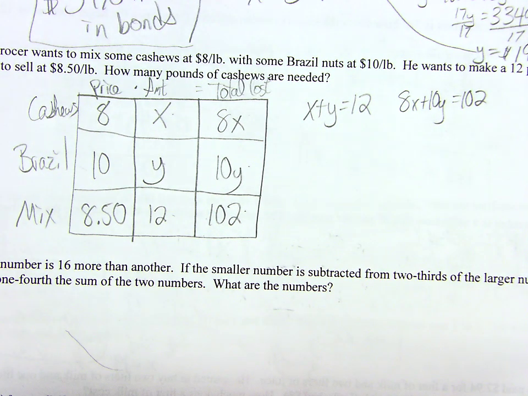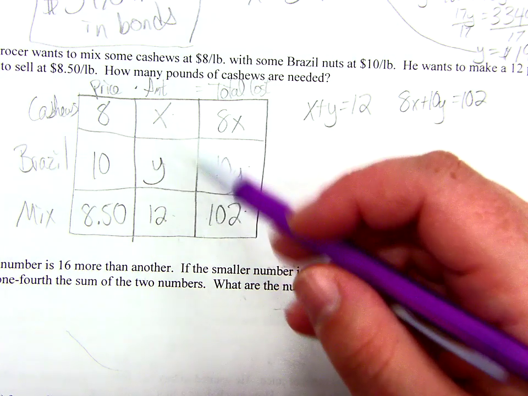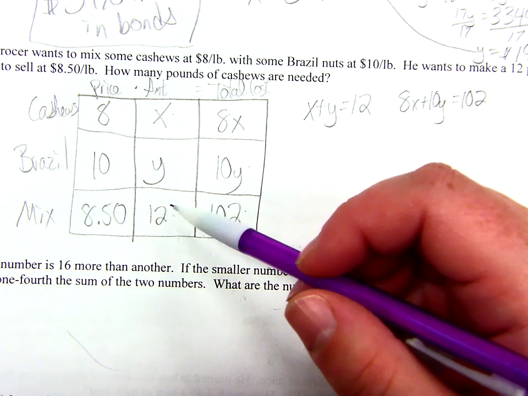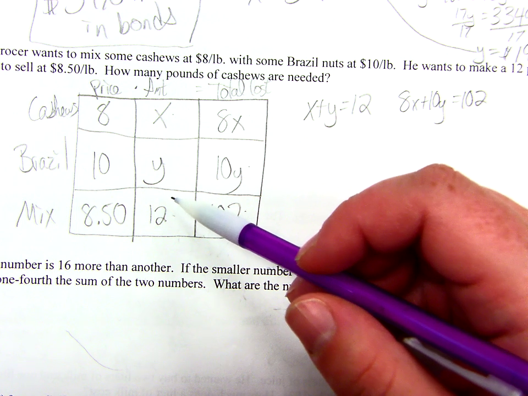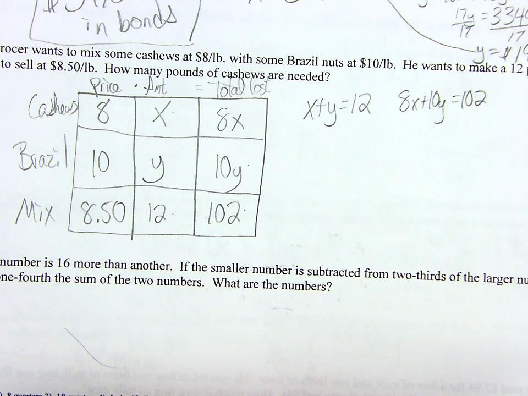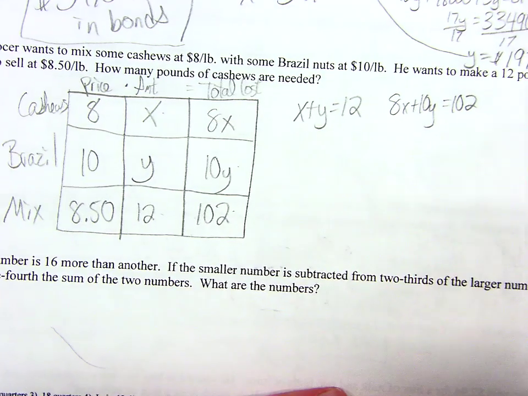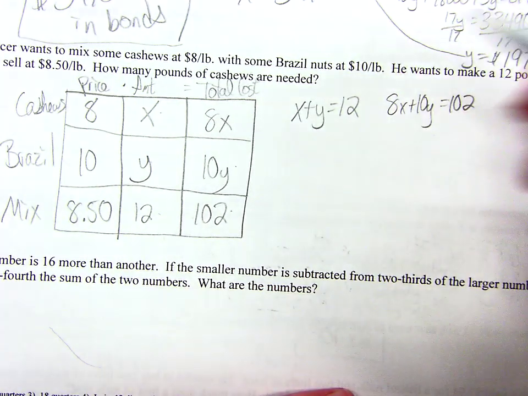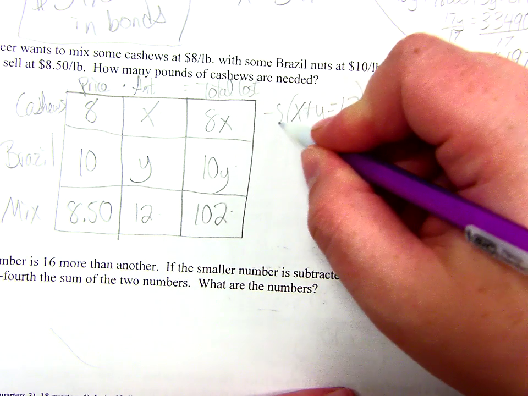So this might be a little bit easier for those of you that were having a tough time when it was making it 12 minus X, or you were like, was it X minus 12? I don't know. So 2 variables might be a little bit easier. And now you just solve the system. So maybe I'll do elimination, multiply by -8.